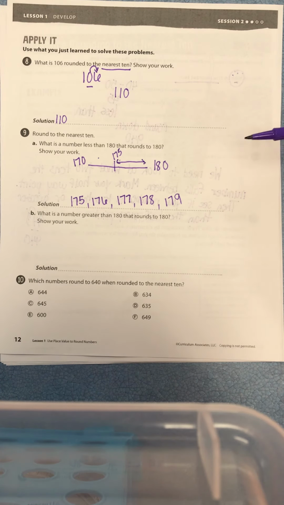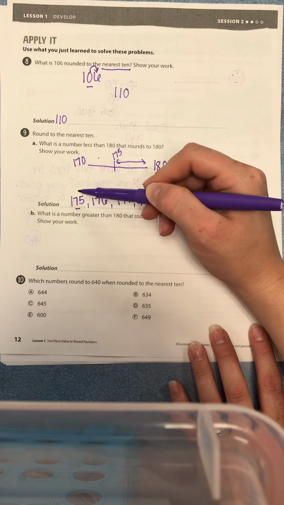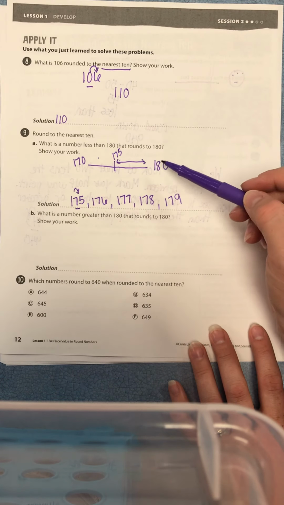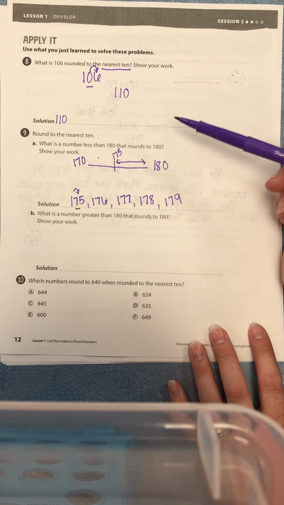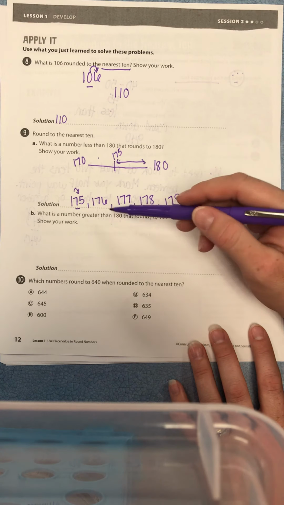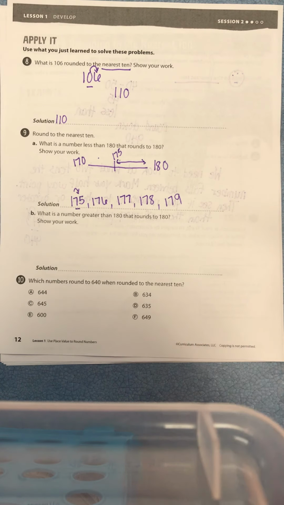Okay? And you can double check your work by looking and saying, okay, let's underline our tens column. Look next door, I have a 5. Is it 5 or higher? Yes. So we would round up. The 7 would become an 8, and everything behind it becomes a 0. So we would have 180. You could do that with each one of these, and you would see that all of these round to the nearest 10 of 180. Okay?